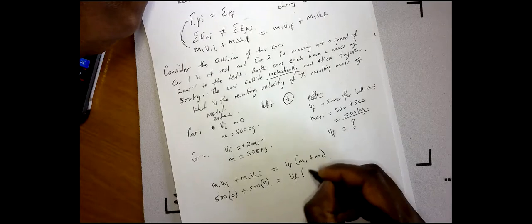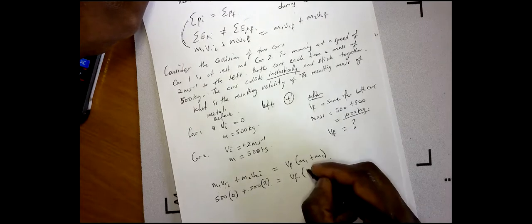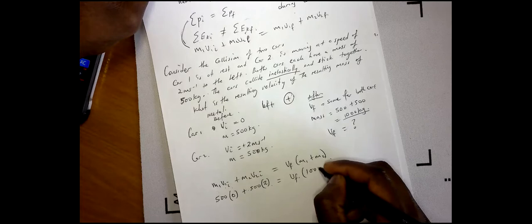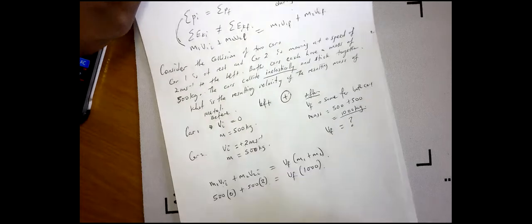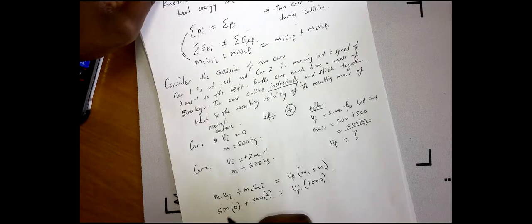We have M1 plus M2, remember, it's 1000 kg. Now, what do we do? This one is going to be 0.